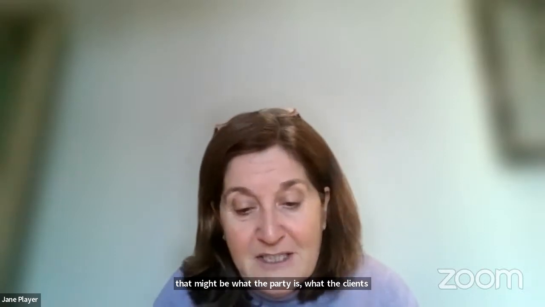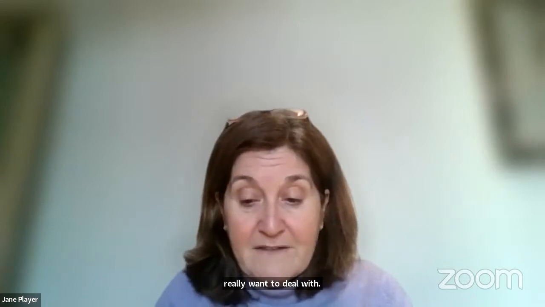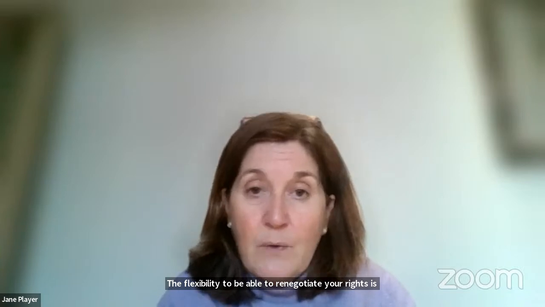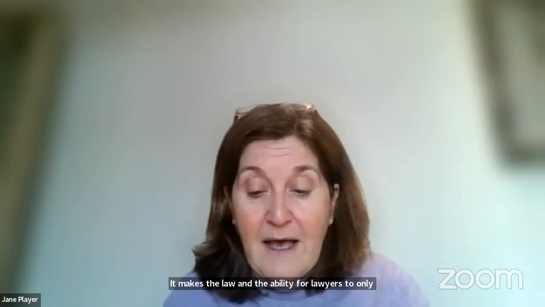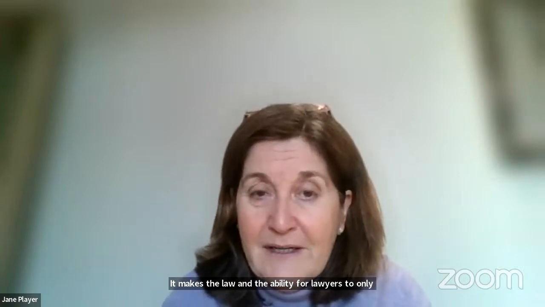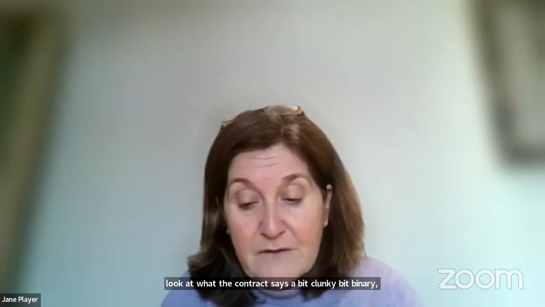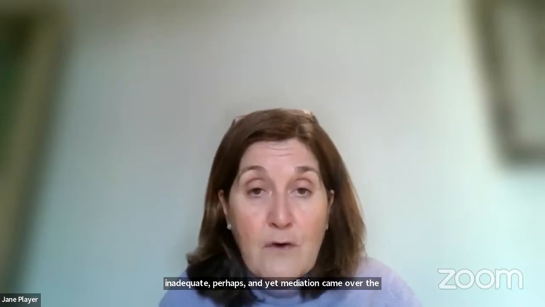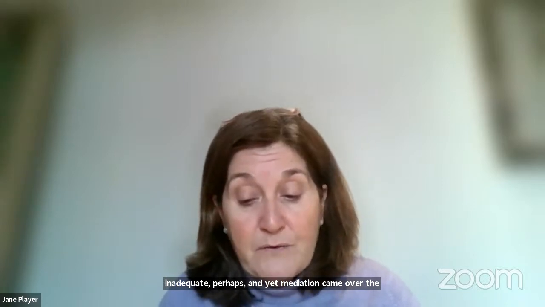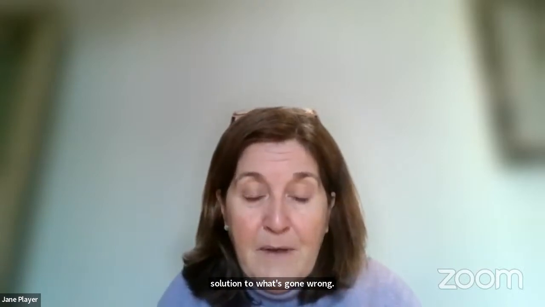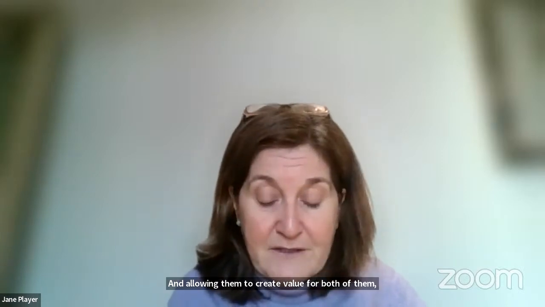The flexibility to be able to renegotiate your rights is essential. It makes the law and the ability for lawyers to only look at what the contract says a bit clunky, a bit binary, inadequate perhaps. And yet mediation can well be the answer of giving the parties back control of finding a solution to what's gone wrong and allowing them to create value for both of them whilst adjusting the contract.